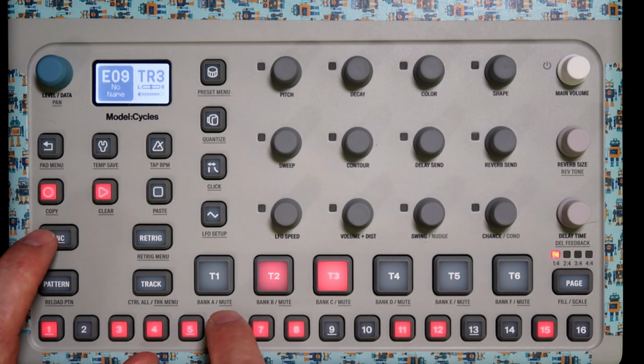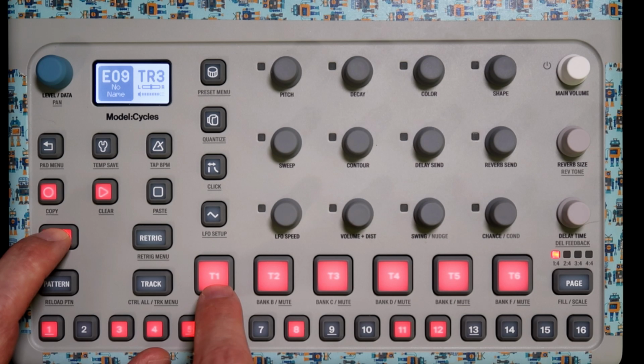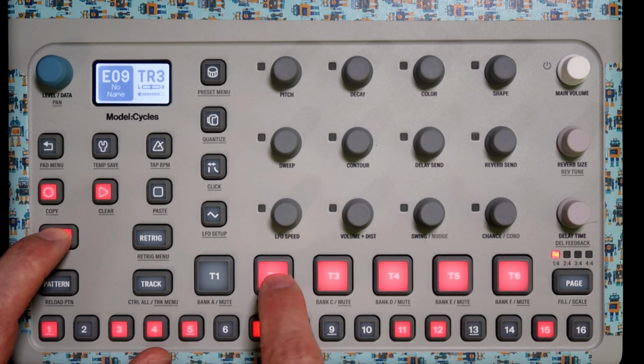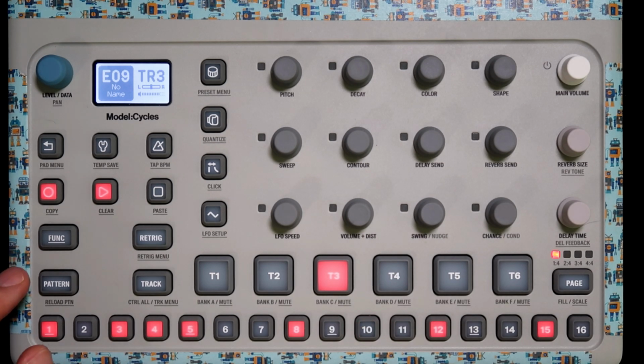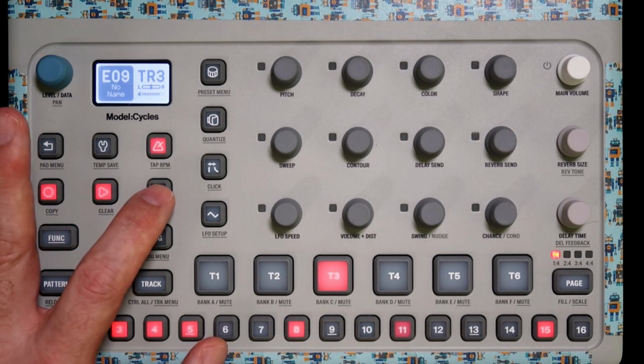I'm going to use the mute here so you can hear that. I don't know if we talked about mute very much, but if you press function and then a pad, so hold function, hit a pad. So it's very slow on the hat there.